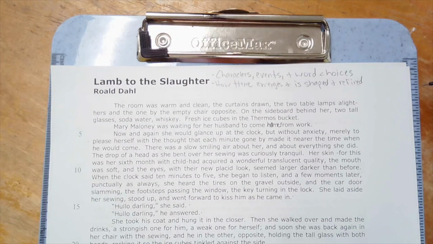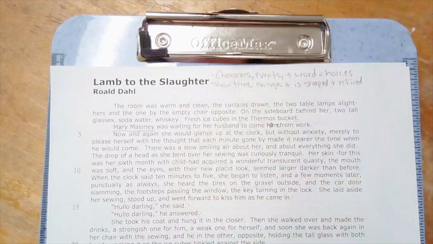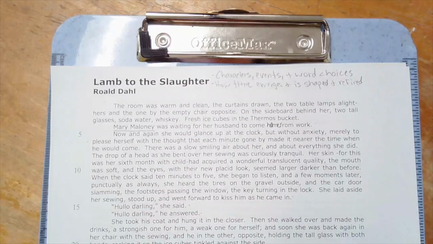Alright, so because I've already read this story, I know that Mary Maloney is central to the theme, so I'm going to go ahead and underline her name because she's really important to the theme. I would say that her entire character arc is what makes the theme what it is. So she's waiting for her husband to come home from work.